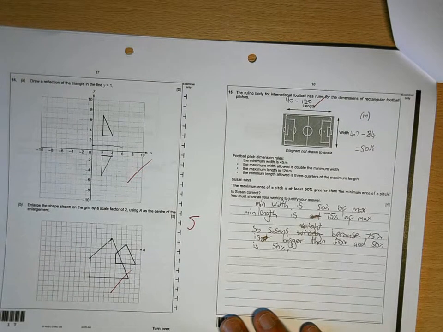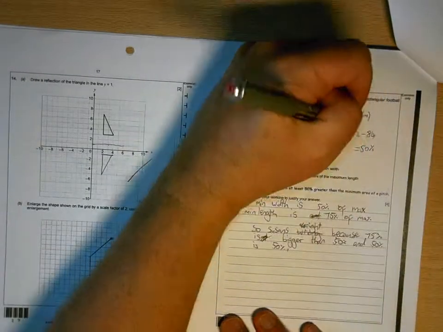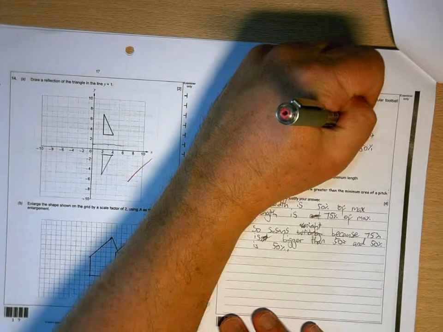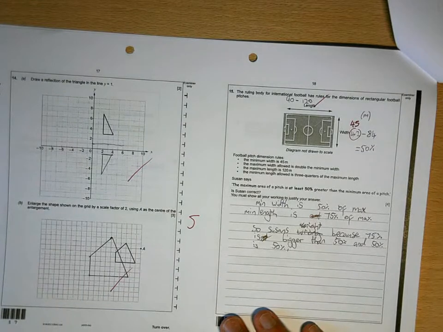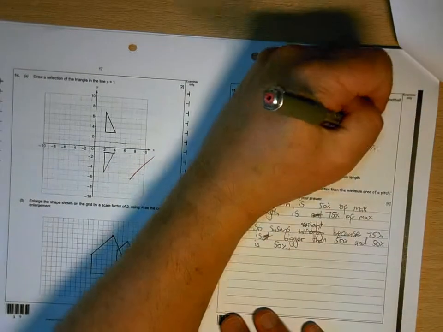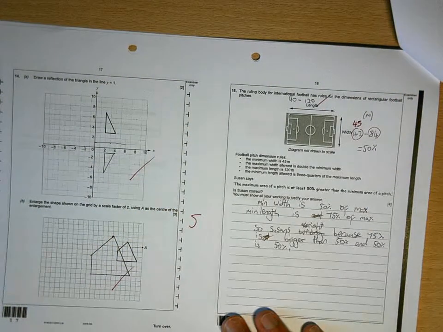42. Right, it's not 42, it's 45. To 90. Okay, so those two are wrong with you. And then you haven't worked out any areas.